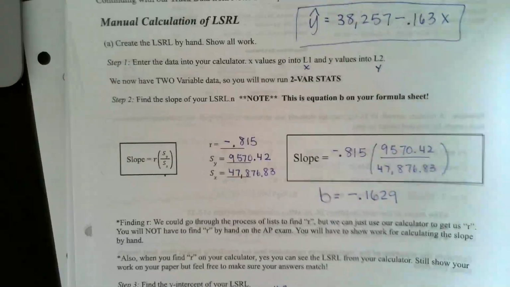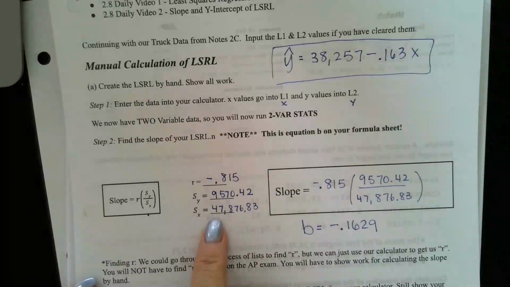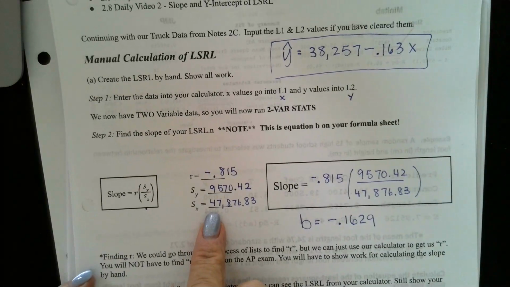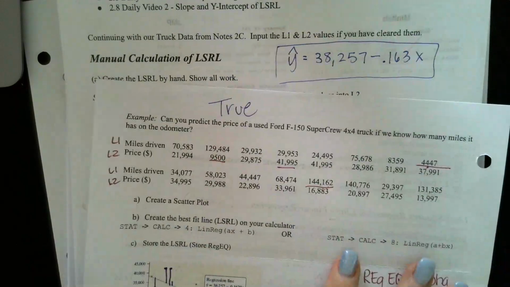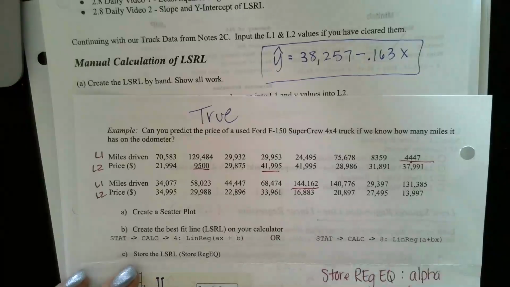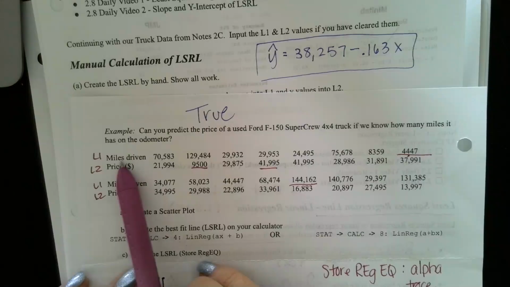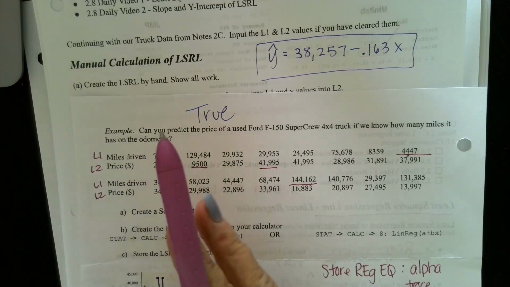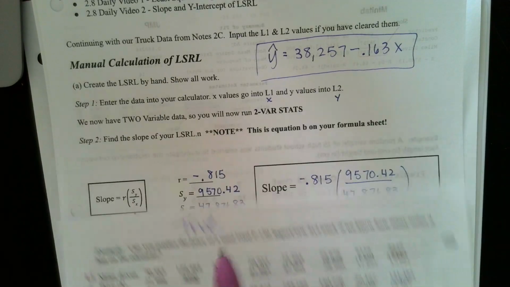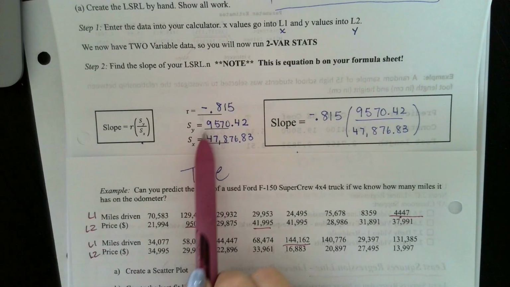So I'm looking at these values, and I say, okay, yeah, there's a big difference in the mean here. And I look up here, and there's a huge difference in the standard deviation. So let's just talk about this for a second. So let me get this data back out. So here's our data from the other day. And if I look at this, remember L1, miles driven, is my X variable, and my price is my Y variable. So if I look at my X variable, so we're looking at standard deviation right here. So I have huge standard deviation in X compared to Y.